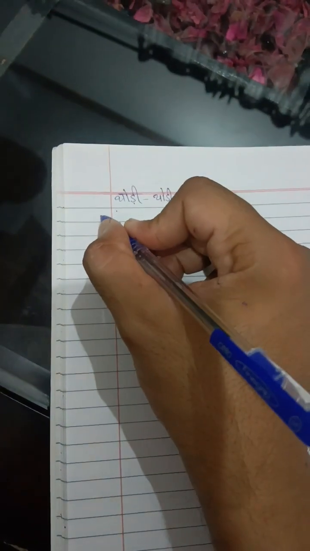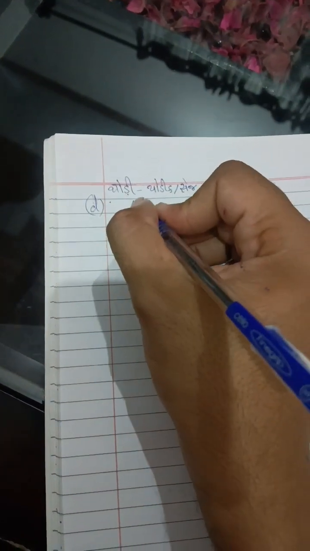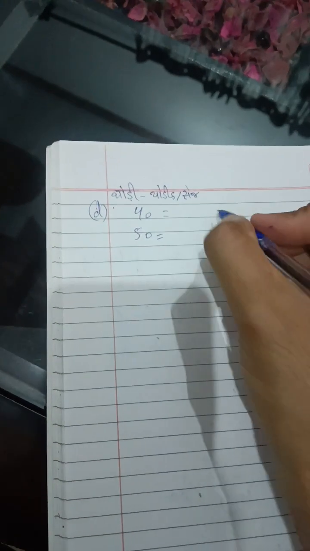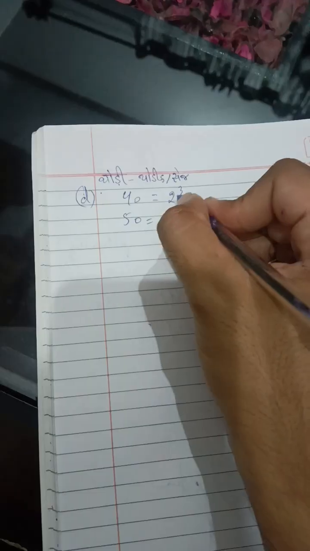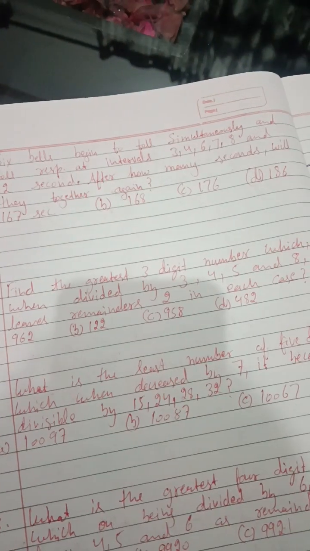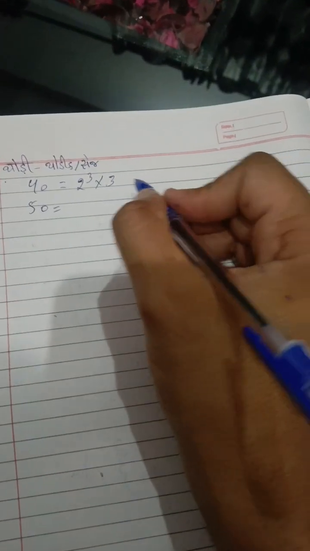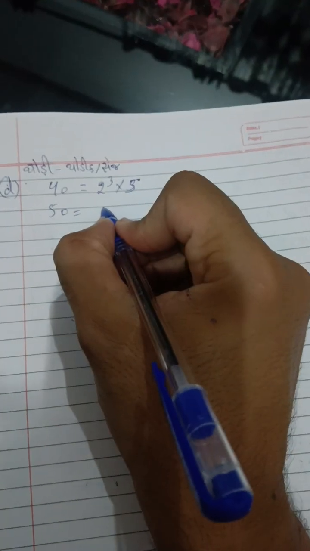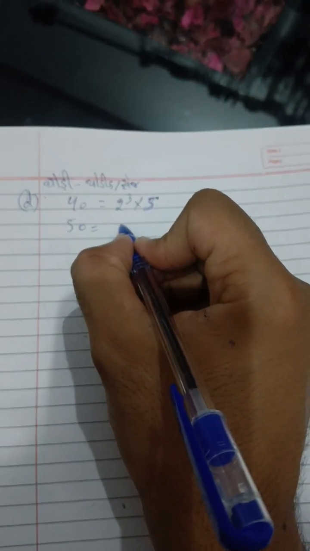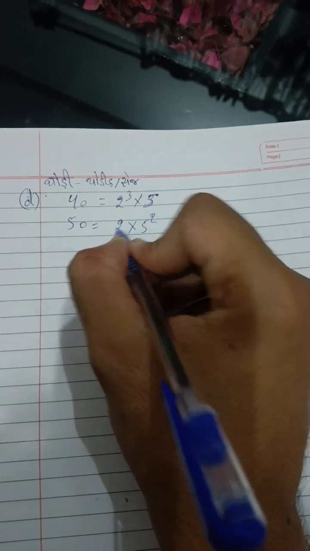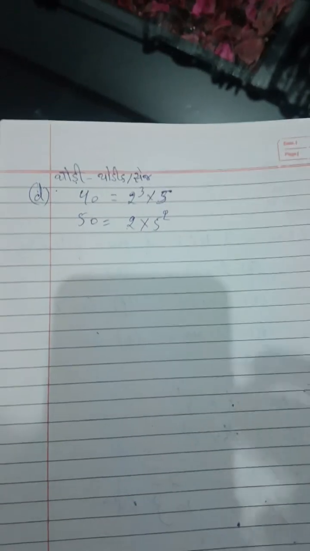40 and 50. 40 is 2 cube into 5, not 3. Yes, into 5. And 50 is 25 into 2, so this is 2 into 5 square, because 25 is 5 square.